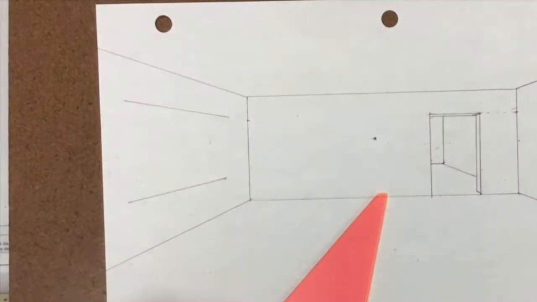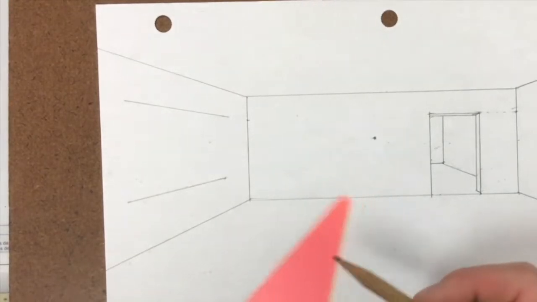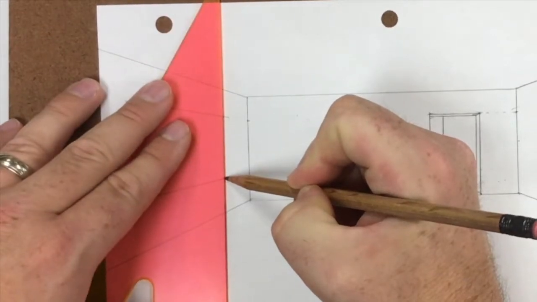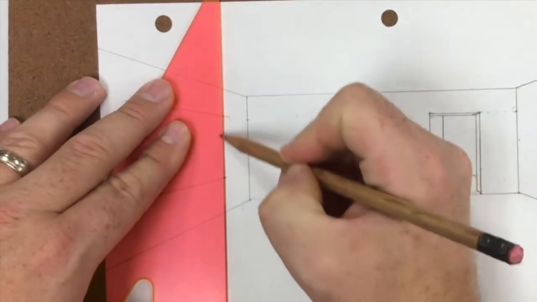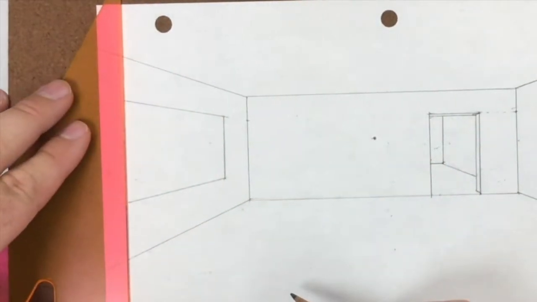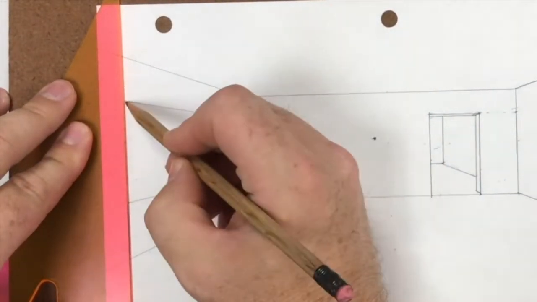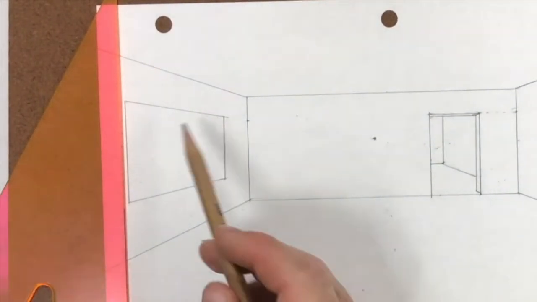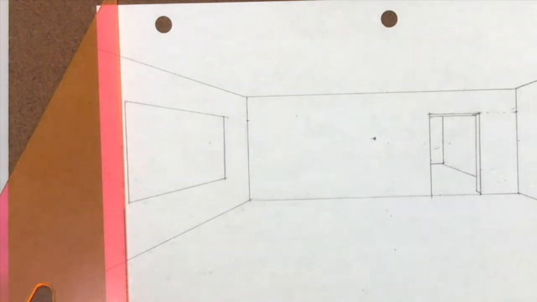So I've created the top and bottom edge of windows, and the sides of the windows, the up and down portion, they need to be truly vertical, parallel to the corner of the room. So if I'm going to have one right here, my straight edge needs to be parallel to this. I can draw that. And if it's a very large window like this, I can do that over here. If I wanted to split this into smaller windows, that would be easy to do.